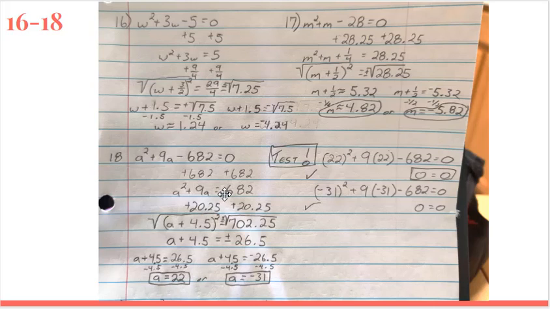Okay, now 18 starts throwing some pretty interesting numbers at me. All right, so we see the 682. We got to get rid of that, move it to the other side. Half of 9 is 4.25. No, excuse me, 4.5. 4.5 squared is 20.25. Okay, so I add 20.25 to both sides. Bam. So then the square root of, half of 9 is 4.5. So that's what's going on here. Anyway, I'm not going to go over that again.